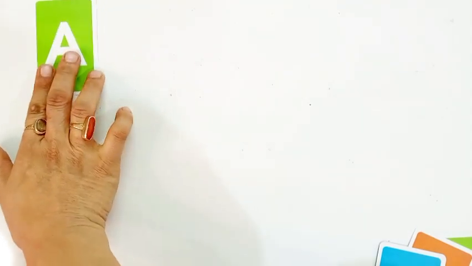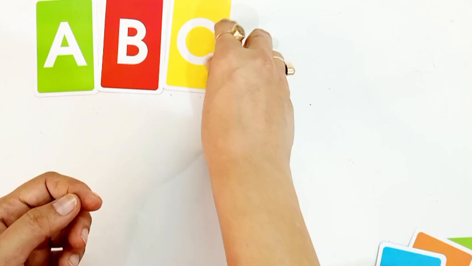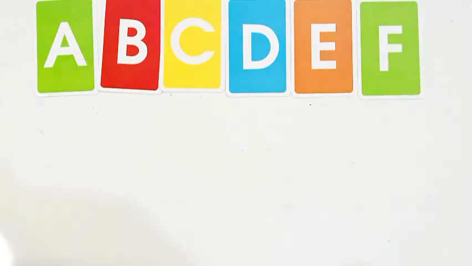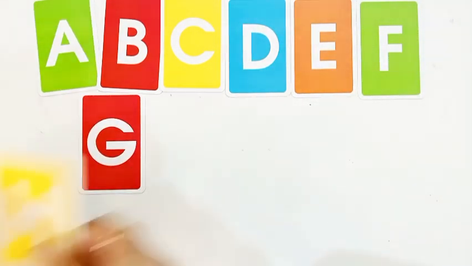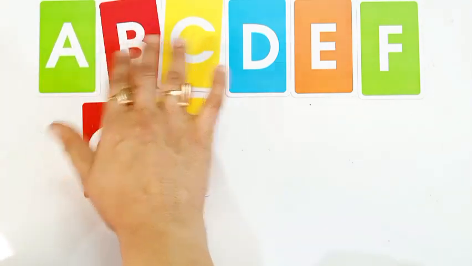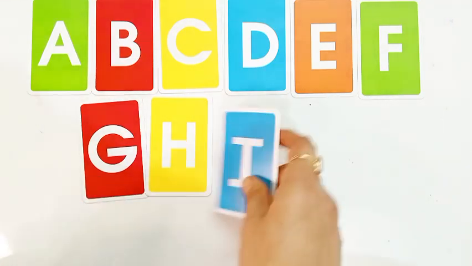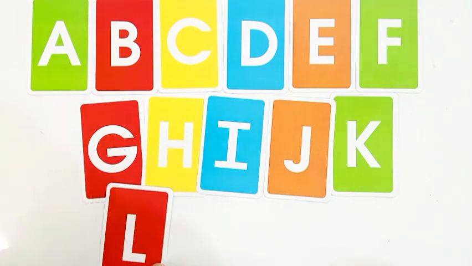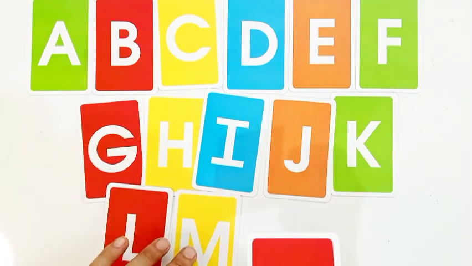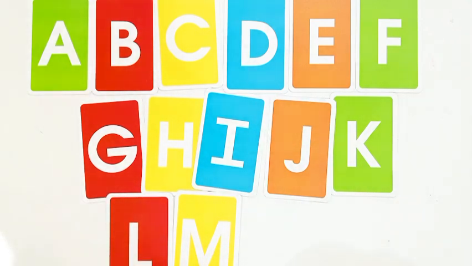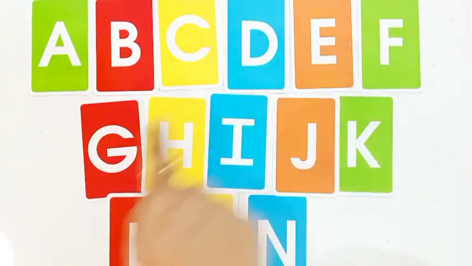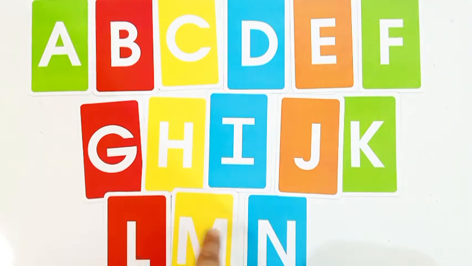A, B, C, D, E, F, G, H, I, J, K, L, M, N. A, B, C, D, E, F, G, H, I, J, K, L, M, N.